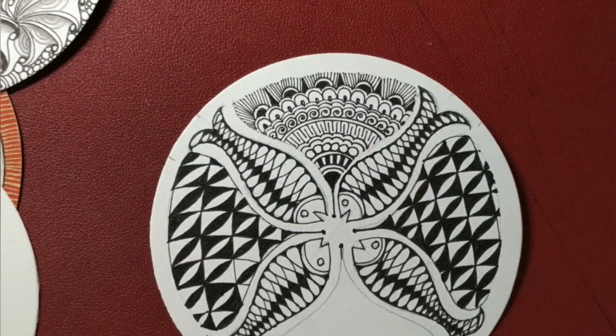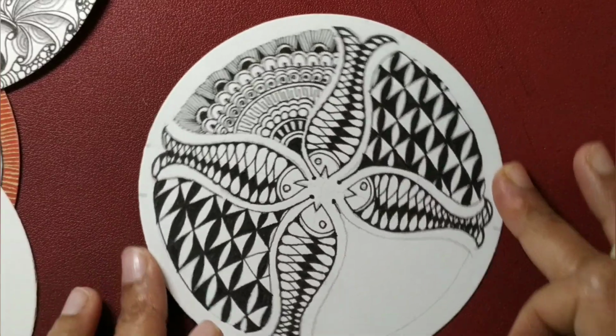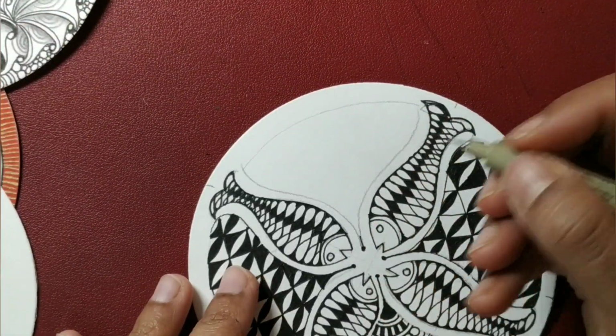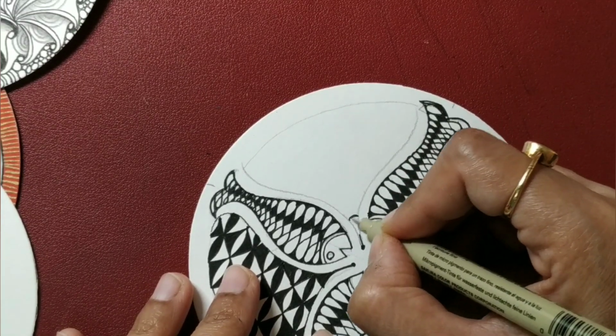Yeah, so I will do exactly the same exercise on the other side also. Draw my moon in exactly the same way.